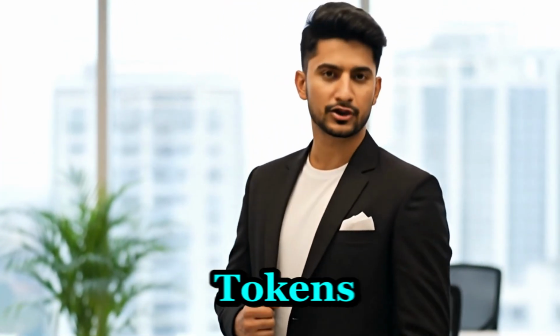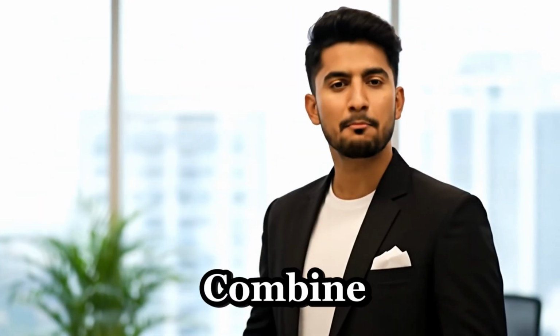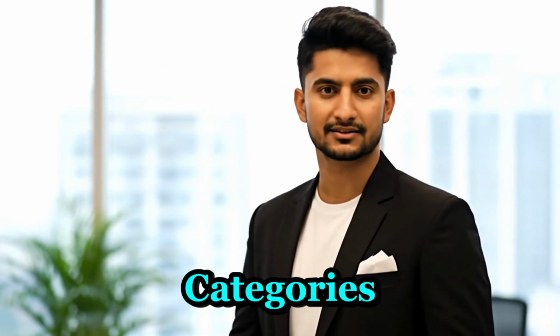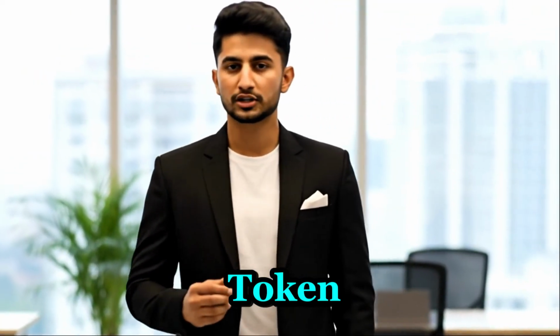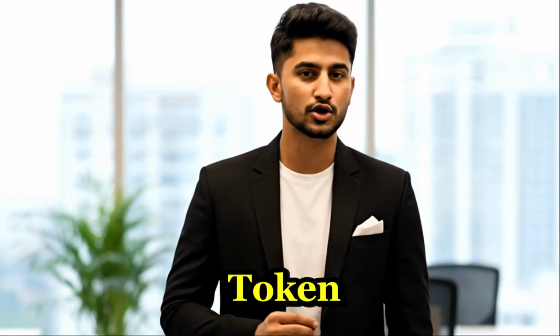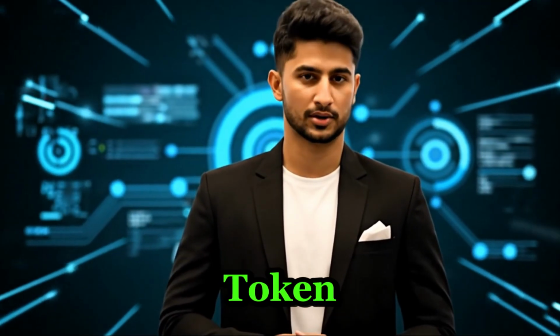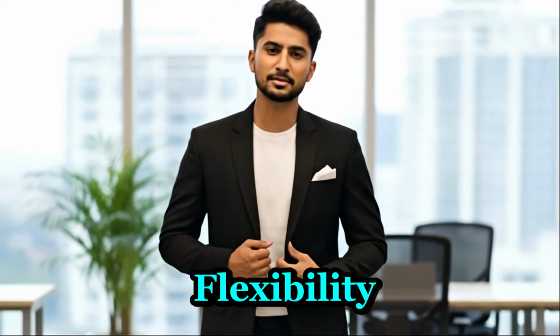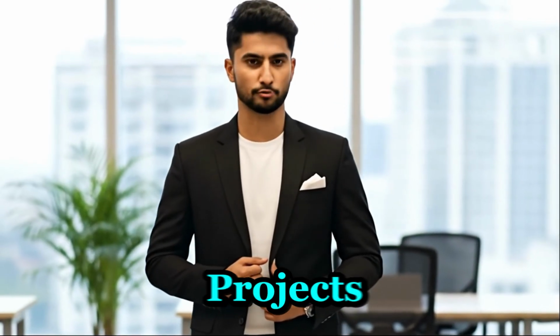Finally, hybrid tokens. These combine features of two or more categories. For example, a token could act as both a utility token and a governance token. This flexibility makes them attractive in DeFi projects.